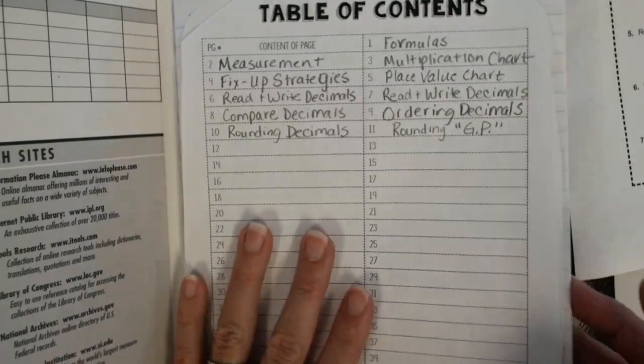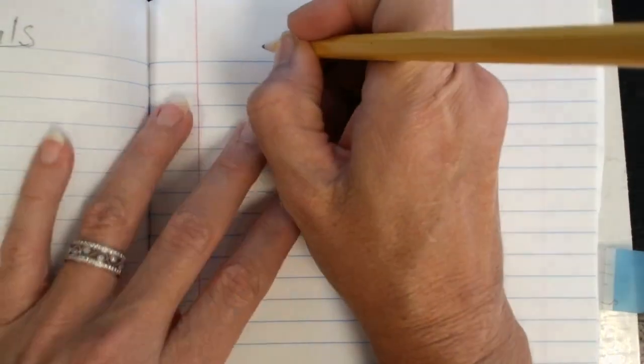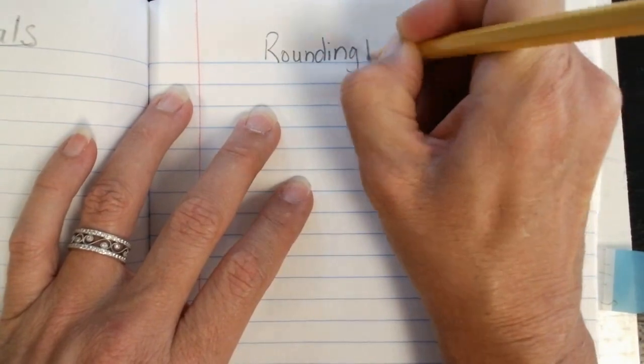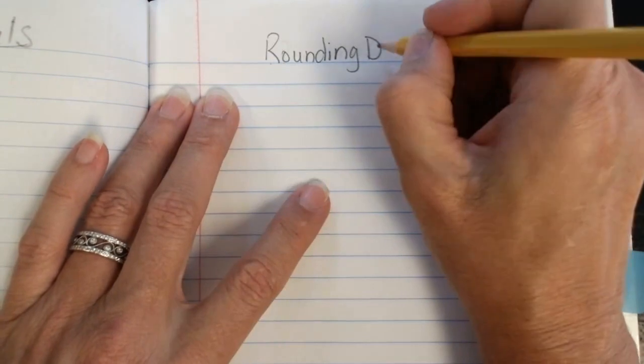Okay, so find page 10 in your notebook. Mine is not going to look like yours because I'm using a different notebook. Okay, but you should have your ordering decimals over here and be ready to put your notes for rounding decimals right here. And I'm going to zoom in the only way I know how, which is to readjust this so y'all can see better. Okay, so our title for today is going to be rounding decimals. Rounding decimals.